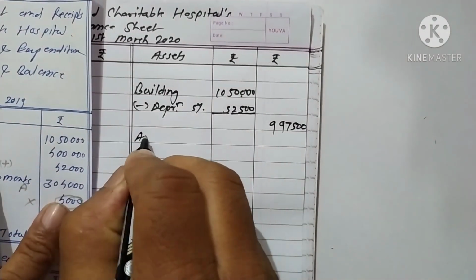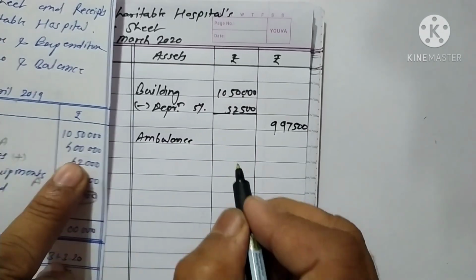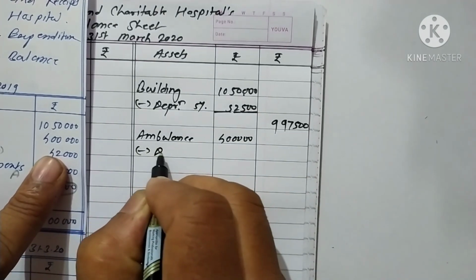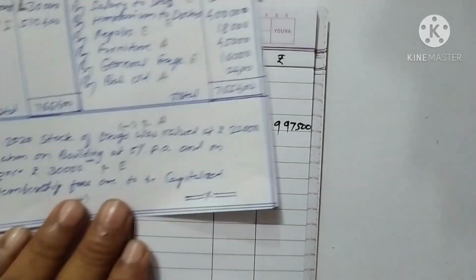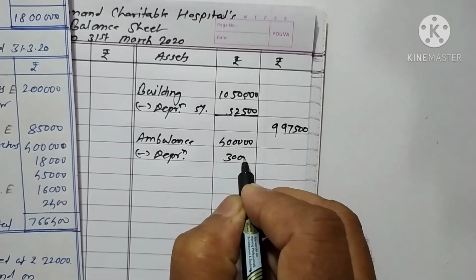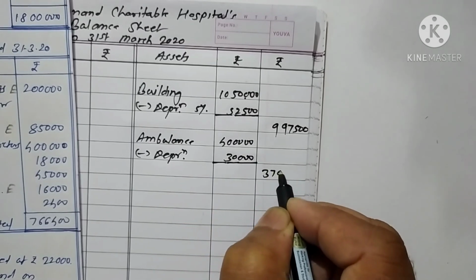Next is ambulance, rupees 4 lakhs. We have to subtract depreciation, rupees 30,000. The deduction comes to 3,70,000.